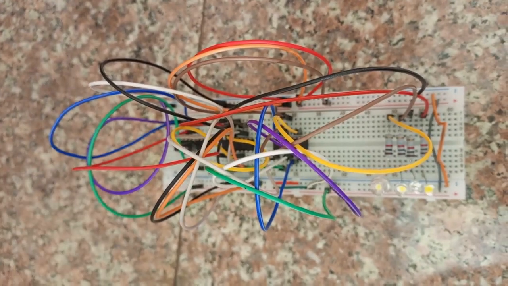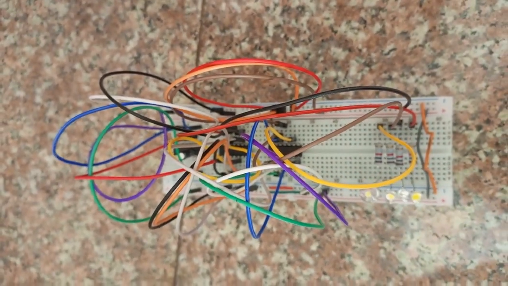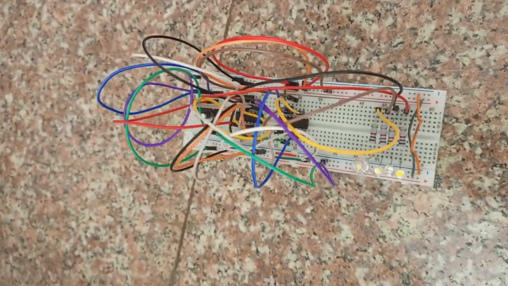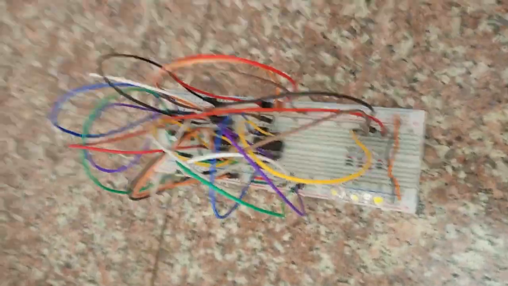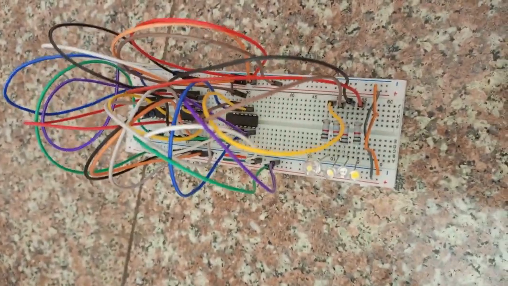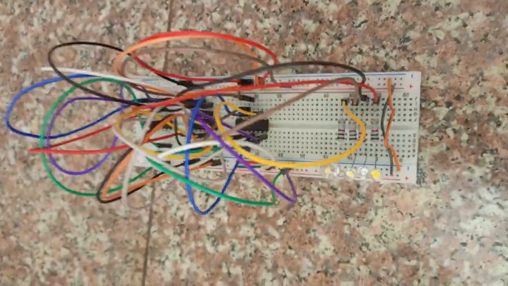So now Ferdous will explain the output of the circuit. Hello, I am Ferdous Mohammad Omar Hussain, and I am going to describe the output. Let's show how it works.